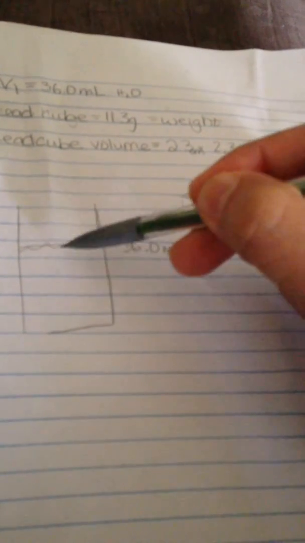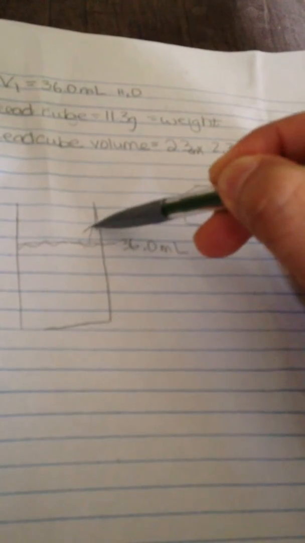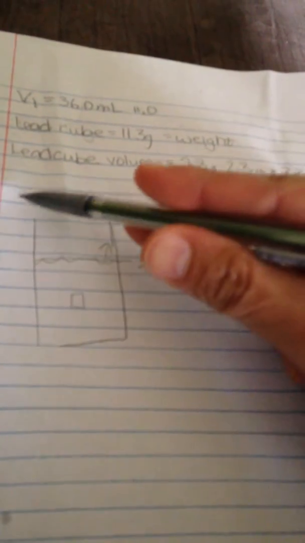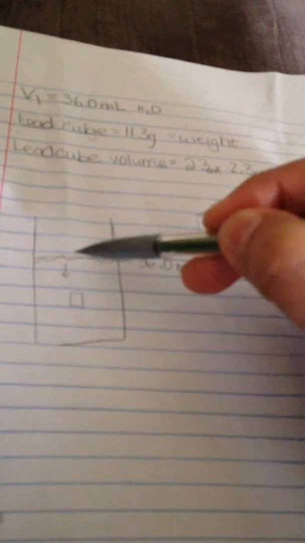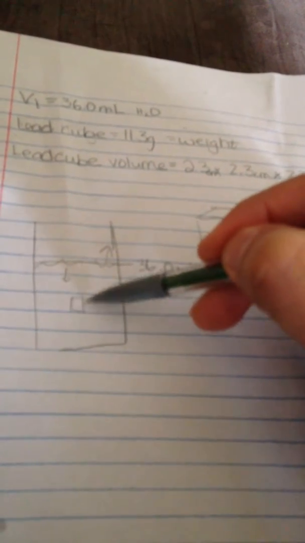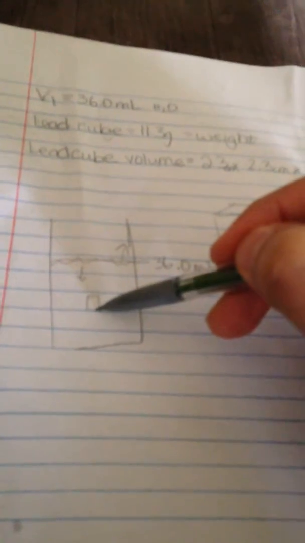So that's 36 mLs. If you're going to put something in the water, whatever it is, it's going to displace the water. So if you put this cube into the water, it's going to displace the water, so it's going to move the water level up. Just like if you had a cube in here and you were to take it out, your water level would go down, because when it's in here, it's taking up space. Okay, so that's what volume is. Volume is space. Volume equals space.